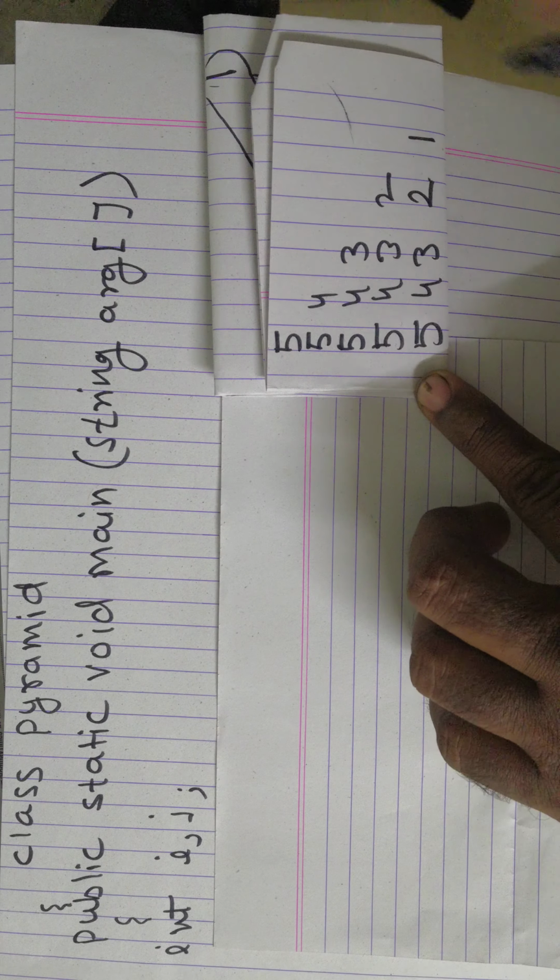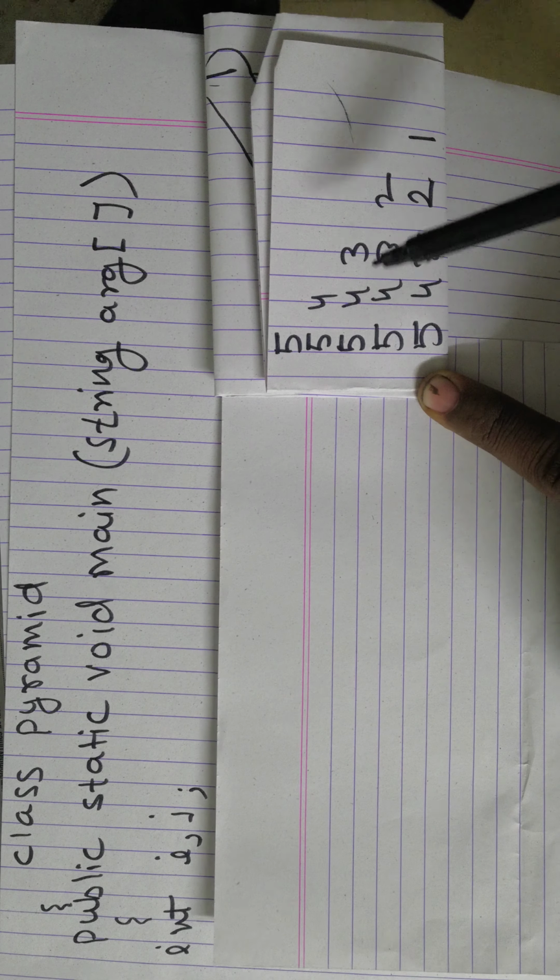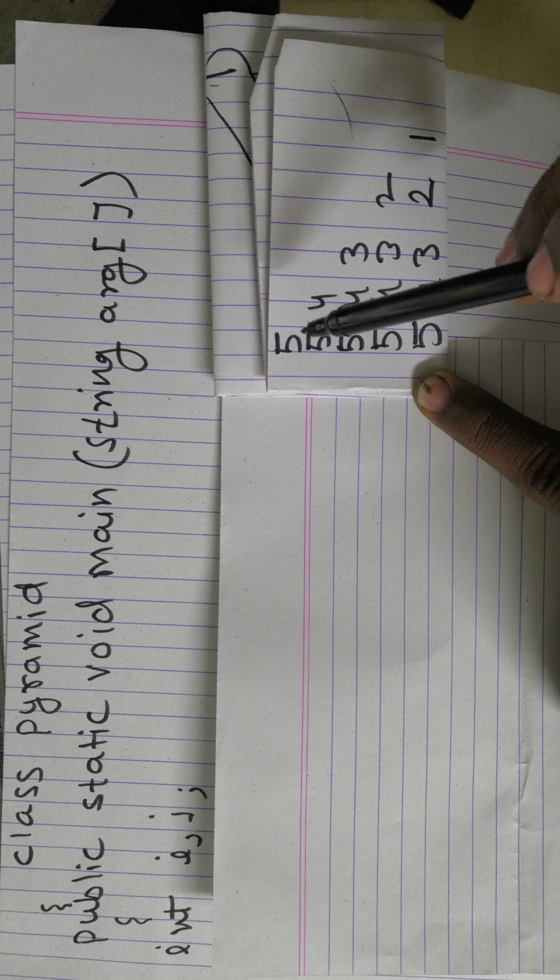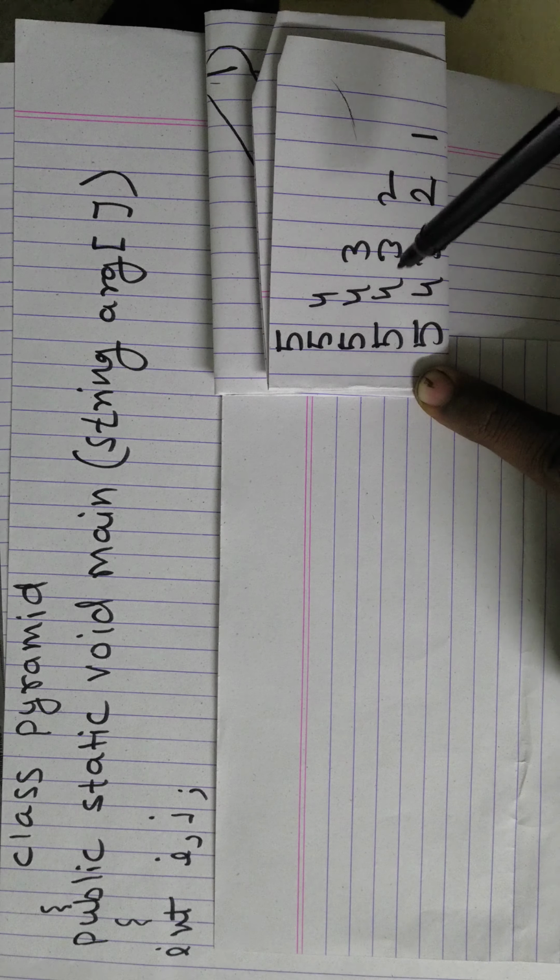I'm printing the pyramids in Java. This is my next shape. Okay, so this is 5 5 4 5 4 3 5 4 3 2 5 4 3 2 1. See, this is a triangle.